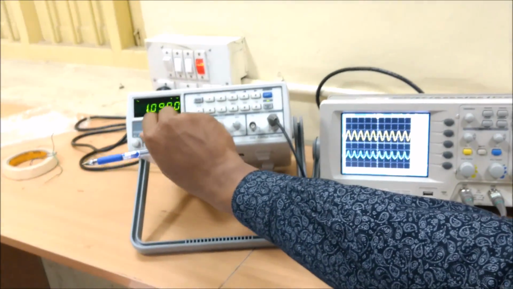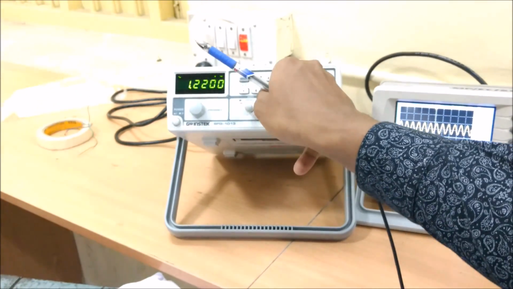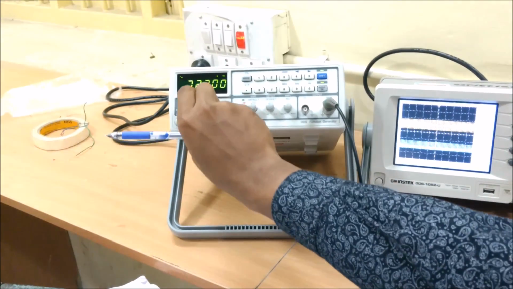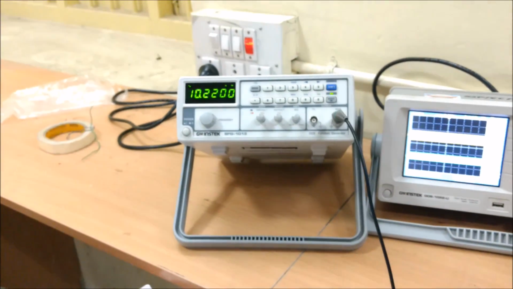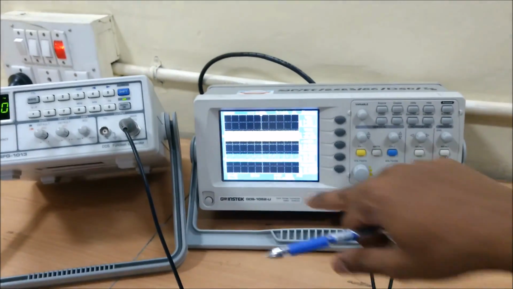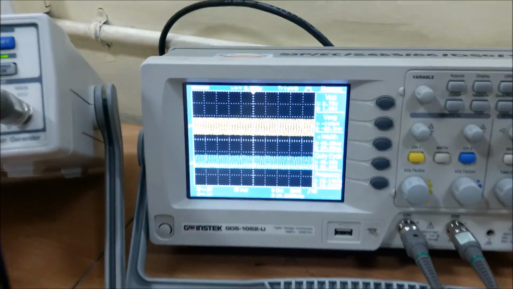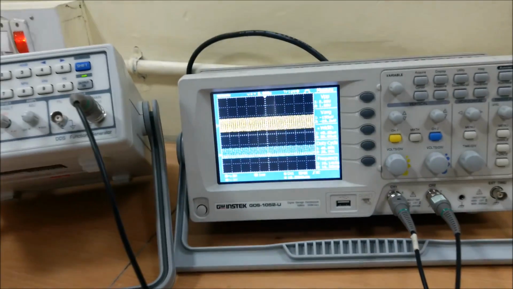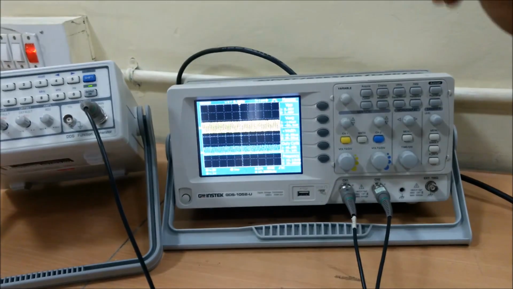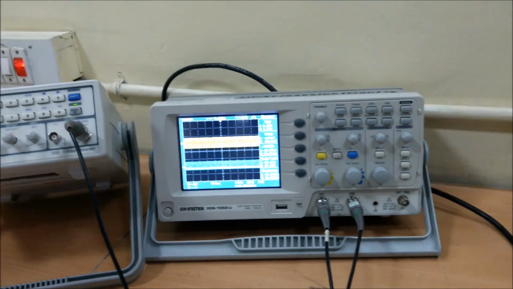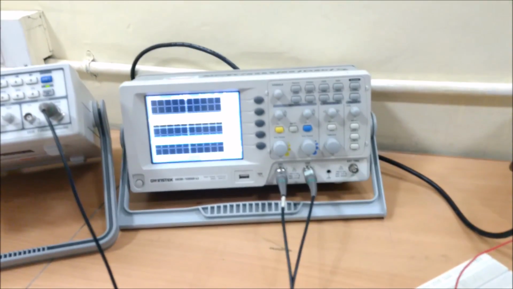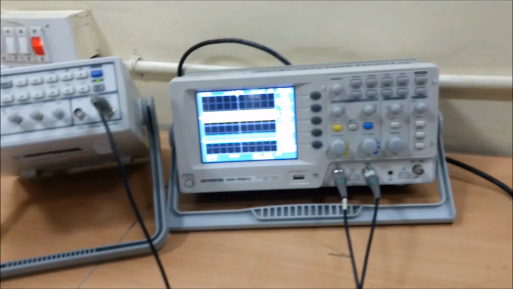Please keep it at some threshold frequency, that means where your gain is constant. So of course you just kept it at 10 kilohertz. That's enough. We can see that at 10 kilohertz, the output follows the input. The input is 2.8 volts and the output is also 2.8. So if you take the gain, you will get unity gain. So that's without DRB.